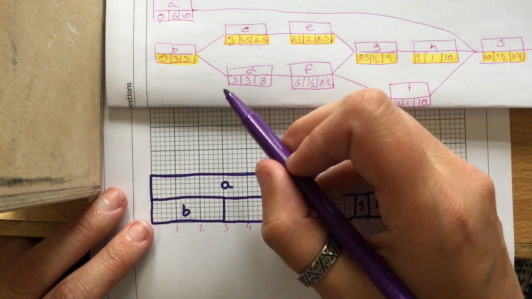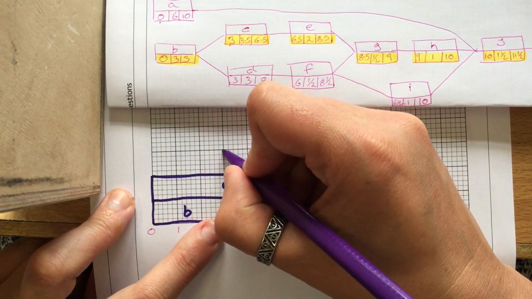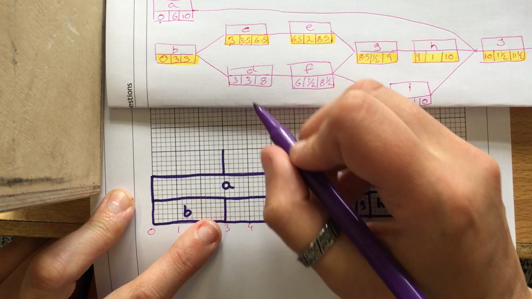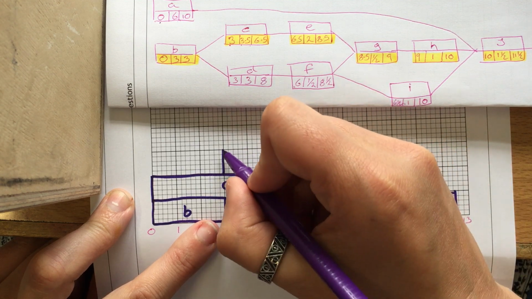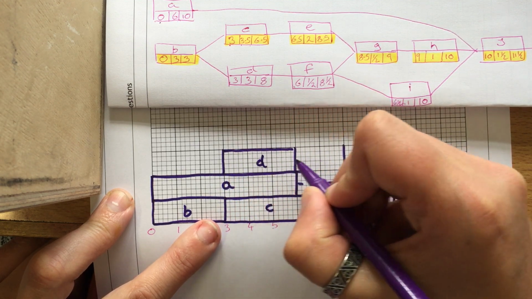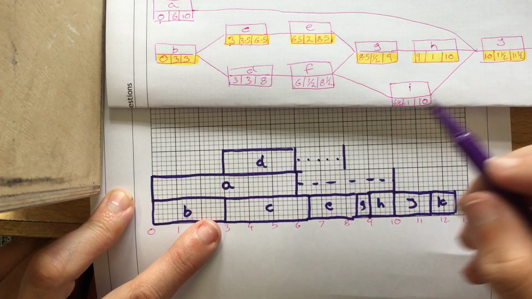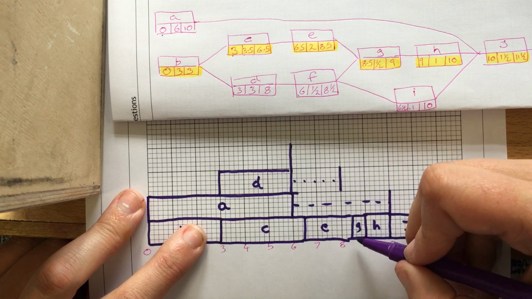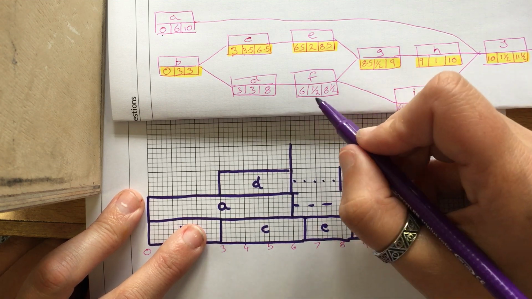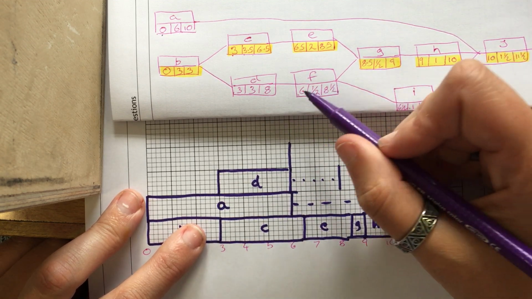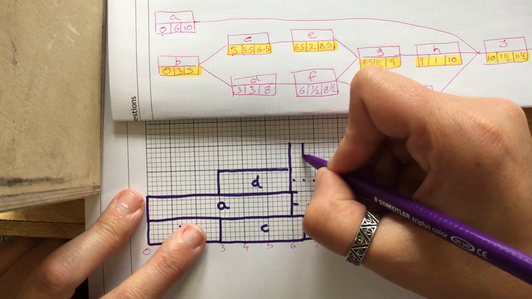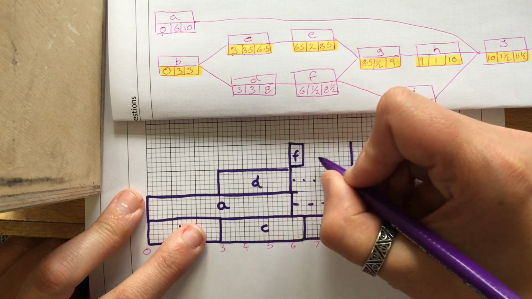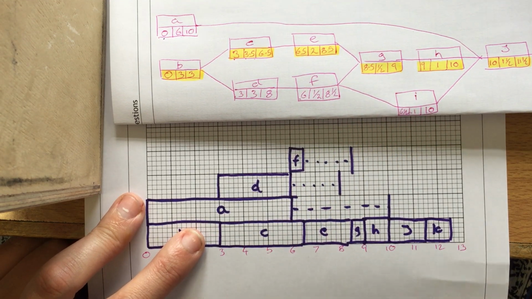For D, it starts at 3, it finishes at 8, but our box is only 3 long. So we've got dotted lines at the end. F starts at 6, finishes at 8.5, but is only half a square long. So F goes in there, dotted line to the end.